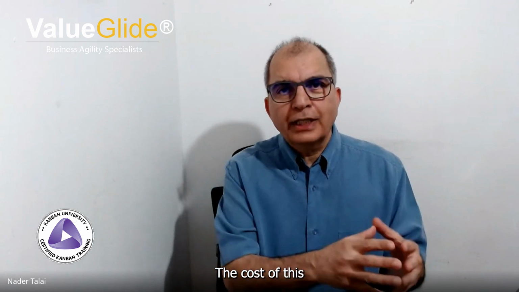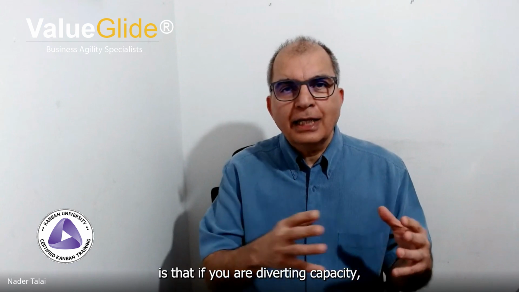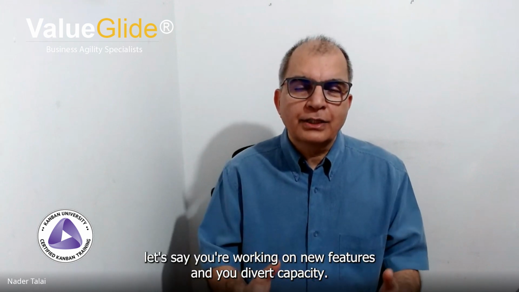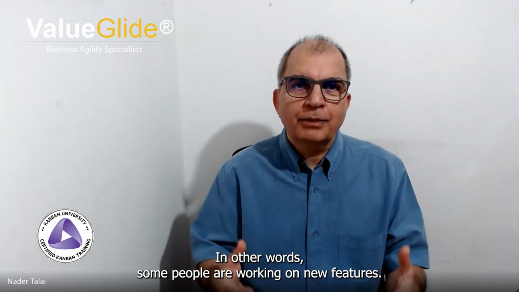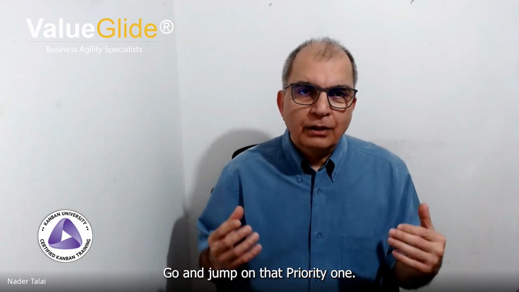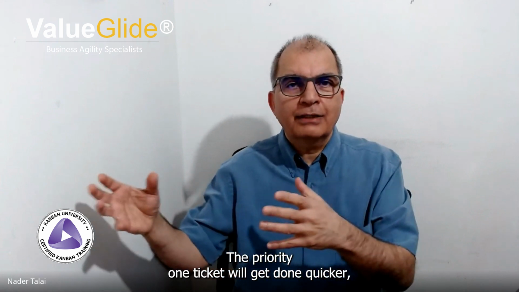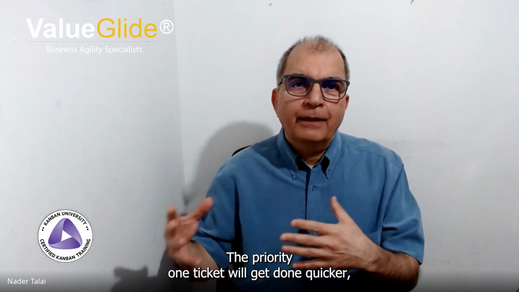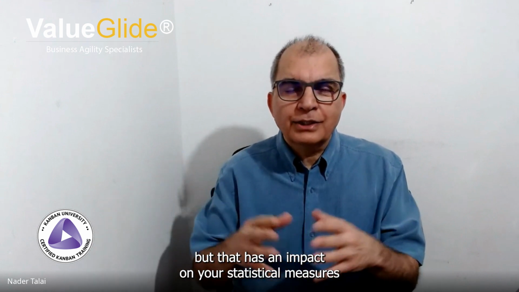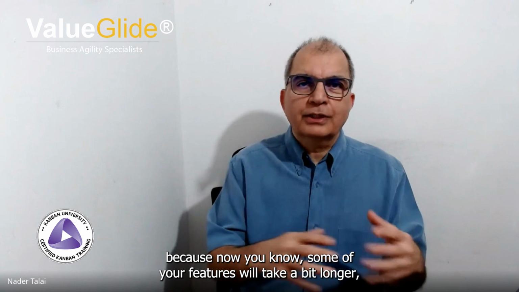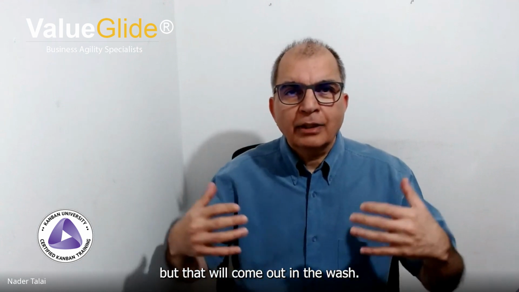The cost of this is that if you are diverting capacity, let's say you're working on new features and you divert capacity, in other words, some people who are working on new features go and jump on that priority 1. The priority 1 ticket will get done quicker, but that has an impact on your statistical measures, because now some of your features will take a bit longer, but that will come out in the wash.